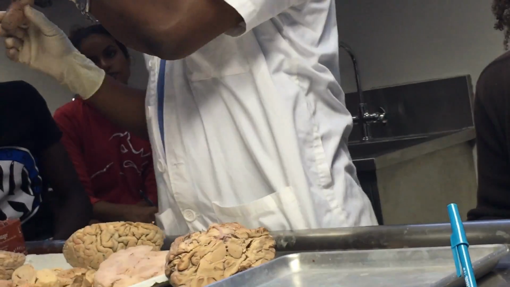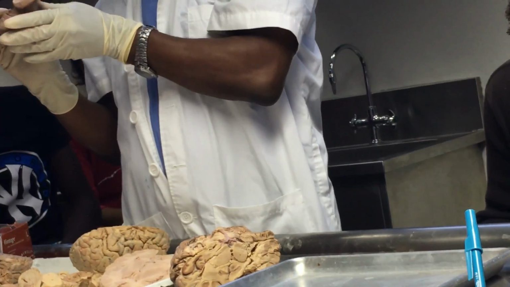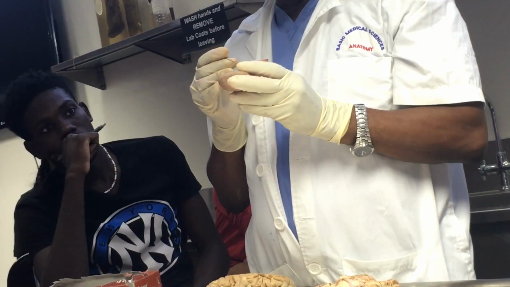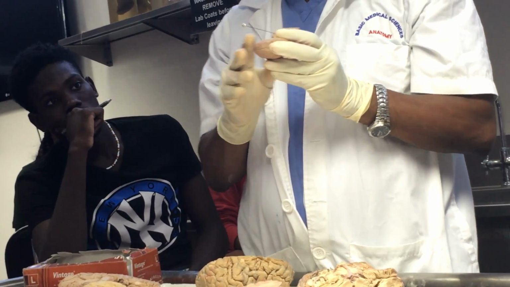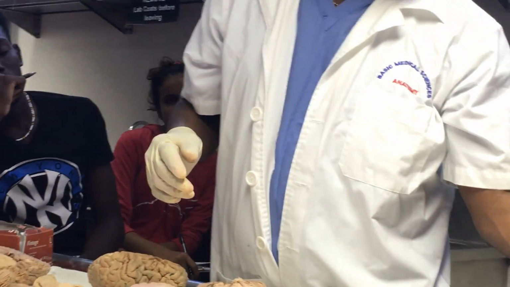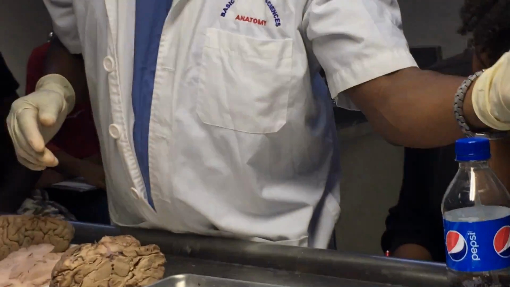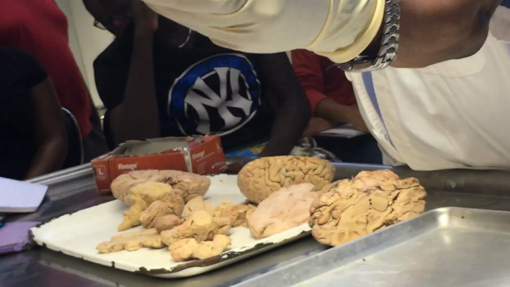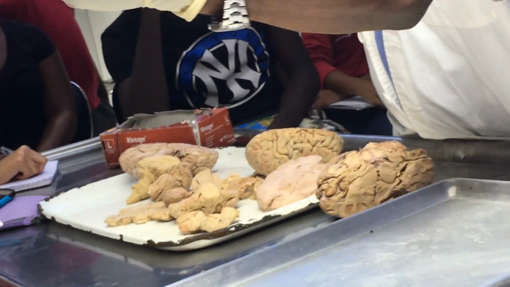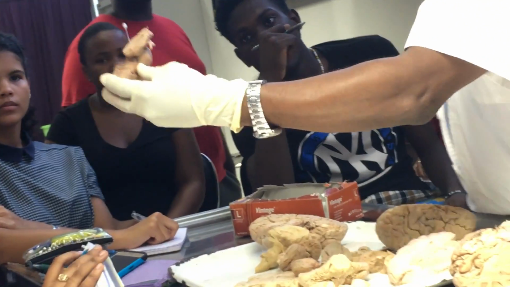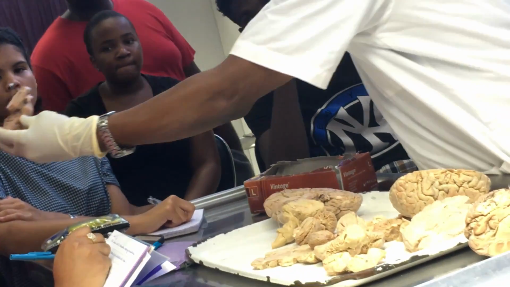Of course, the top ones are the superior colliculi. The bottom ones are the inferior. What do you think this is? That little thing resting on the tip of the pin. So this little thing resting on the tip of the pin, above the level of the superior colliculus, what is that? That is the what? Pineal body. See that, miss? Pineal body. See that, sir?